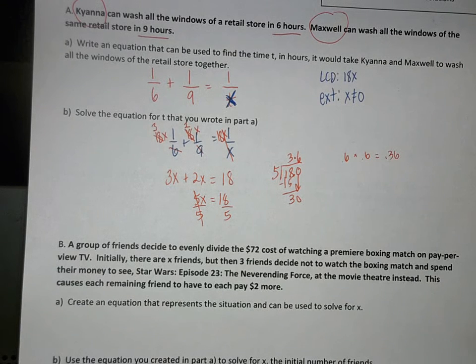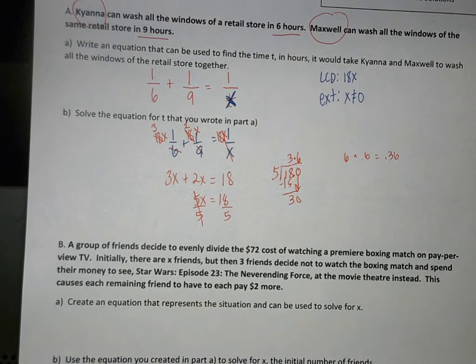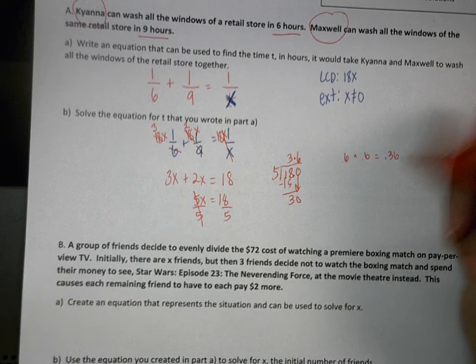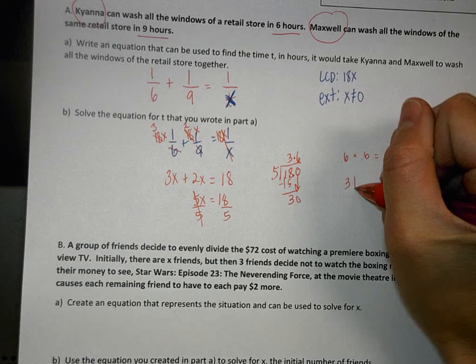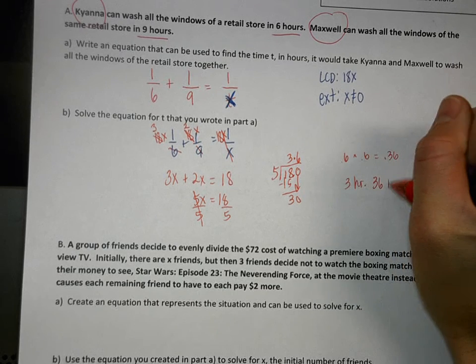It's 36 minutes. So if you multiply whatever your leftover decimal is by 0.6, or if you just take that number and multiply it, you get it. So this means it is 3 hours and 36 minutes.